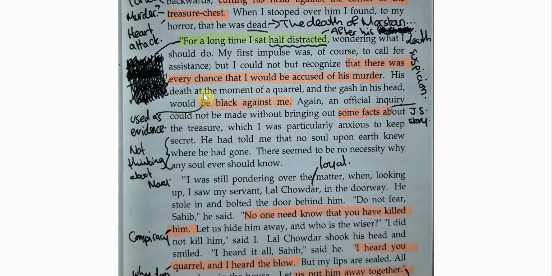And finally, just to round this little bit off, this metaphor, the idea that the details of Captain Morstan's death would be black against me, could be used as evidence against him. This is what he's worried about. The use of the colour black could again indicate that it might lead to his own execution. Black is a colour associated with death. This was a time when people were hung for murder. Major Sholto may be very worried that he's going to be accused of murder and be found guilty.